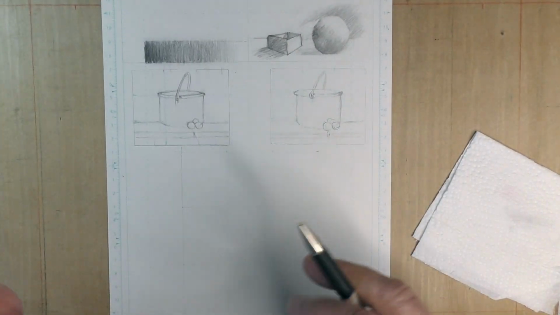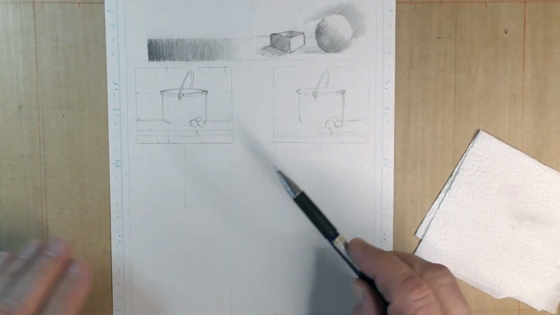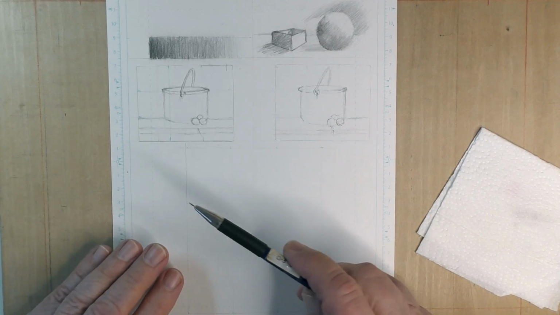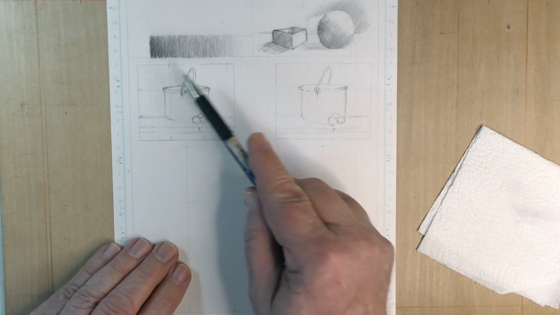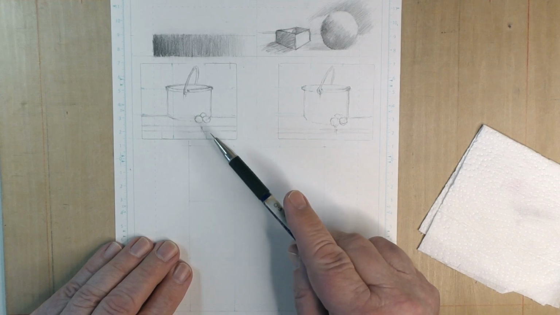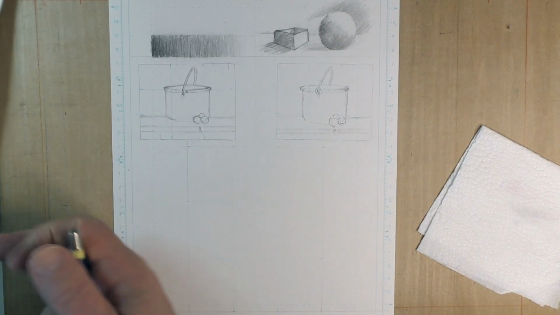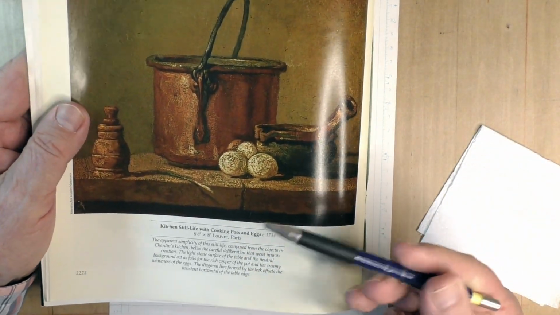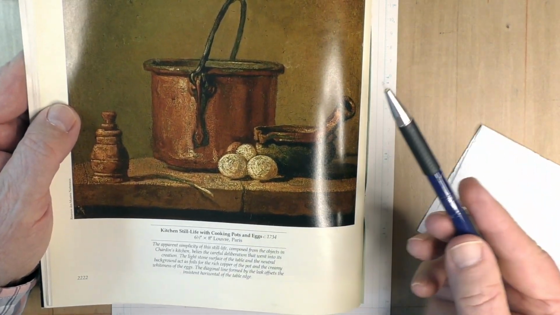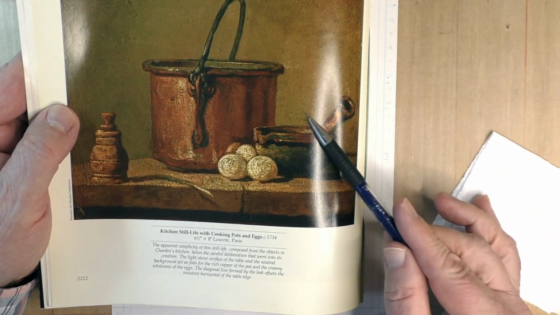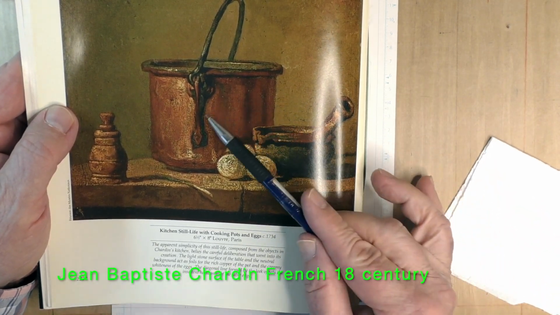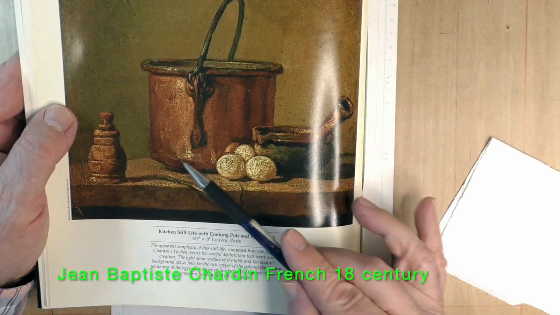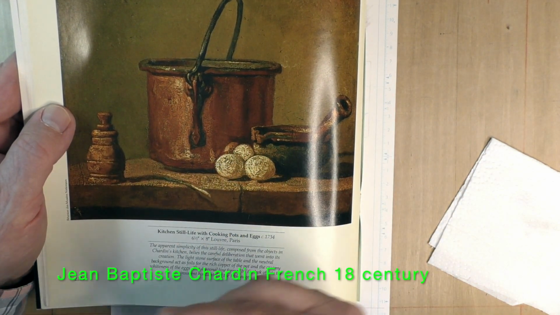So I've gone ahead and done these two drawings, and I'm going to show you the difference between just plain shape, as in here. Of course, I've simplified this picture. It'll take forever if I want to do it completely, but I want you to look at how he's got slightly lighter tone here against this darker area. Our light source is very clear, where the light is coming from.